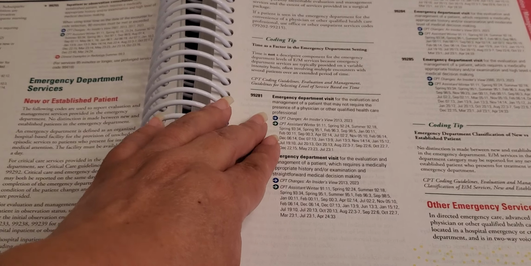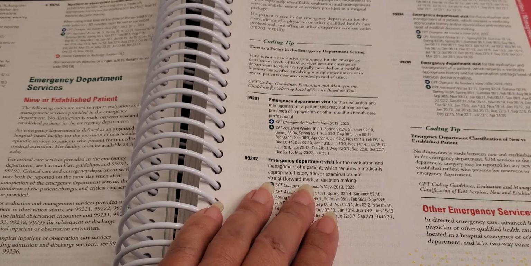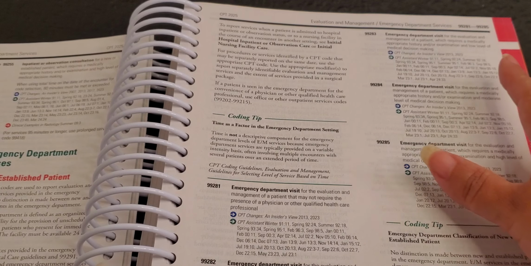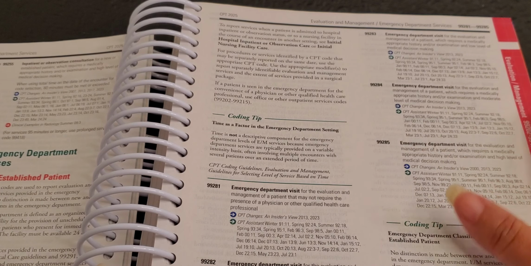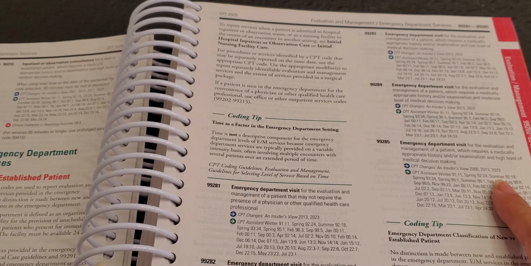And so if you're reading that level, it'll tell you what it's looking for. This one is straightforward, and then it goes up every level. This one is for low medical decision making. This one is for moderate medical decision making, and this one is for high.